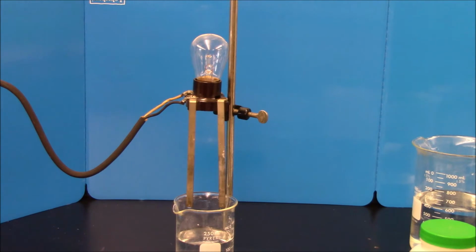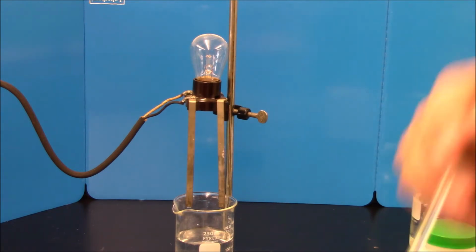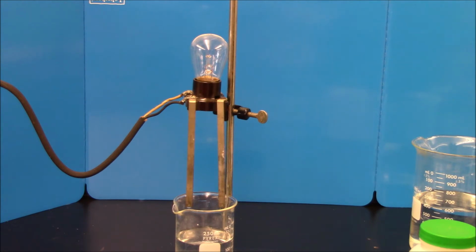So what we're going to work on today is a little investigation of electrolytes and different types of electrolytes. So you know from class discussions and notes that an electrolyte is a substance that dissolves in water and when dissolved produces ions. And we're going to use a conductivity tester to indicate the presence of ions and to a slight extent the amount of ions.